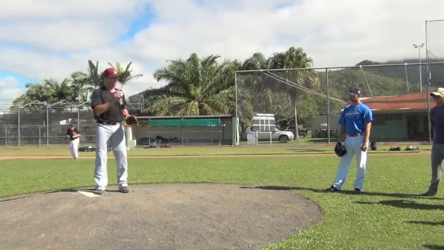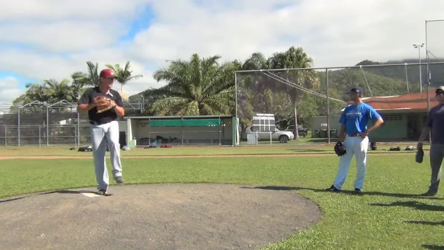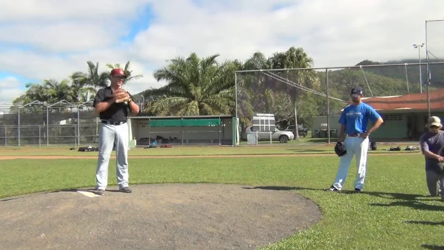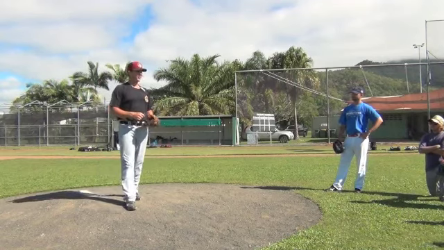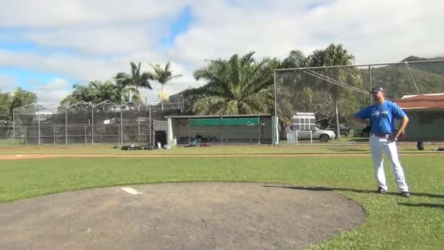So that's two common flaws: they'll be off balance at leg kick, they may not get high enough at leg kick, or they lose momentum with their arm or at some point within their body before they throw. So we're going to go through some activities here to help with that. We're just going to go through it quickly.